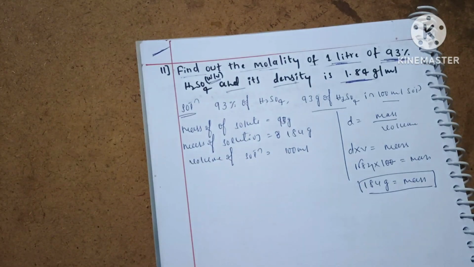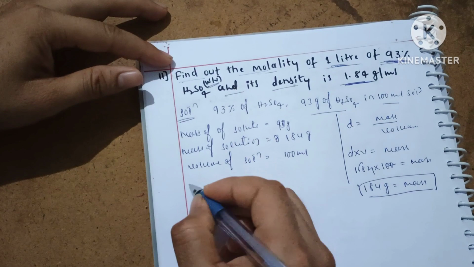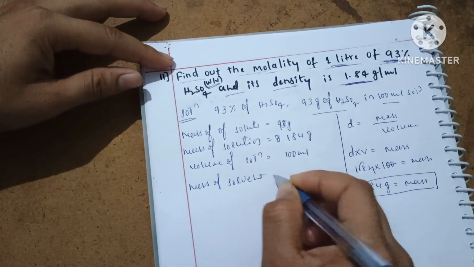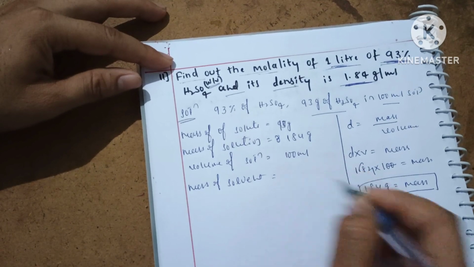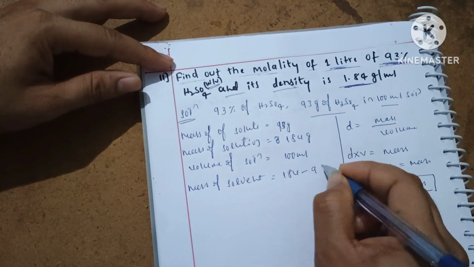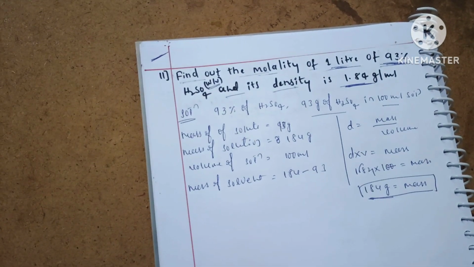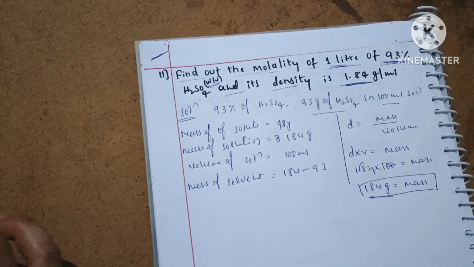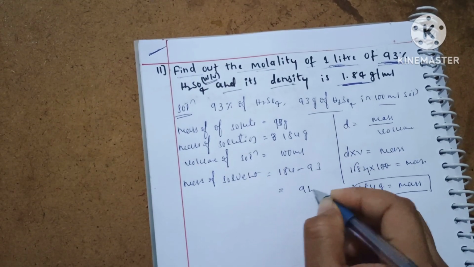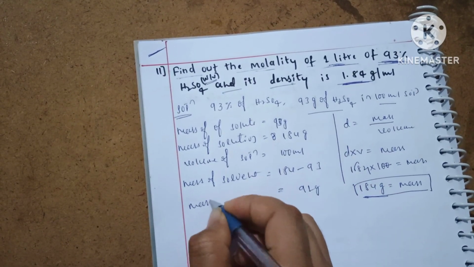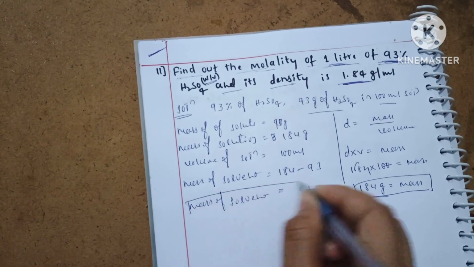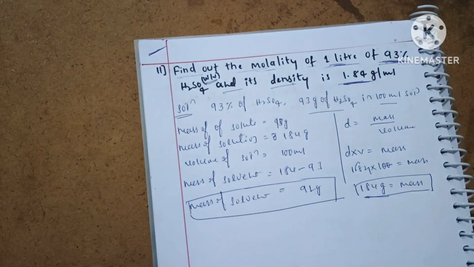Now from this we have to calculate the mass of solvent. Mass of solvent is equal to mass of solution minus mass of solute, that is 184 minus 93, the answer is 91, which is 91 gram. So this is the mass of solvent. We have got the mass of solvent, now we can easily calculate the molality.